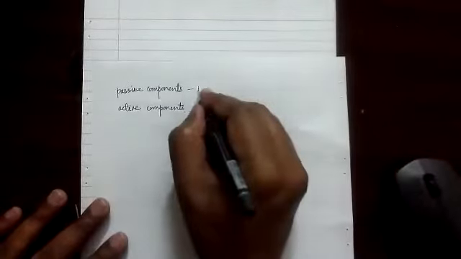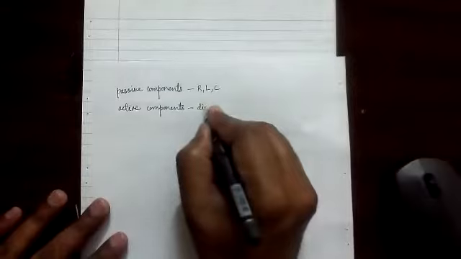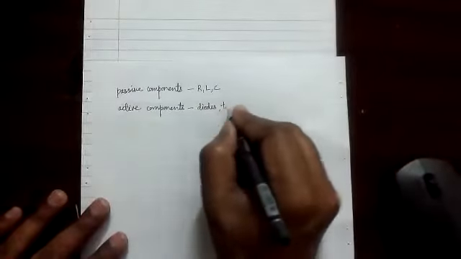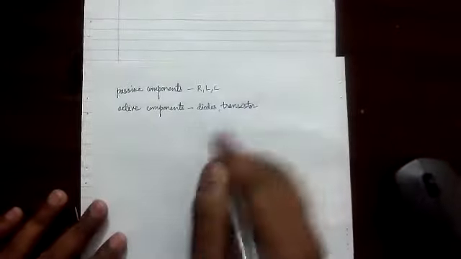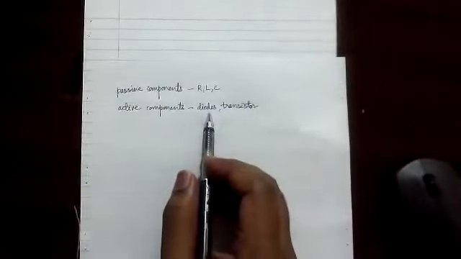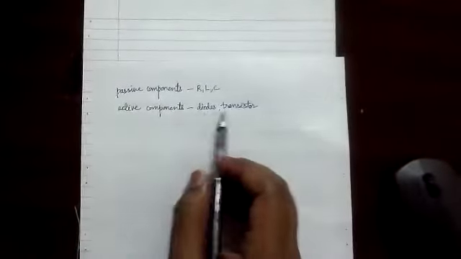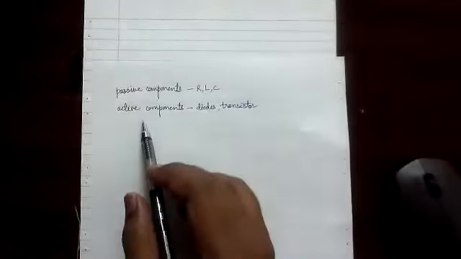So passive components are resistor, inductor and capacitor, whereas active components are diodes, transistors. Okay, these are active components. So even though you did not apply any potential difference, there is a small potential developed in it. So that is the reason they are known as active components.